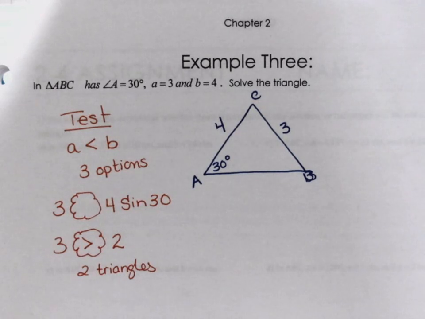Okay, so step 1, I would solve this triangle. This is your lesson from Wednesday. It's easy peasy. Go ahead and solve for the missing information. The first thing we're going to have to solve for is that angle B.